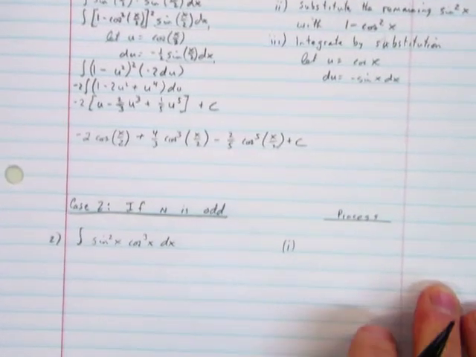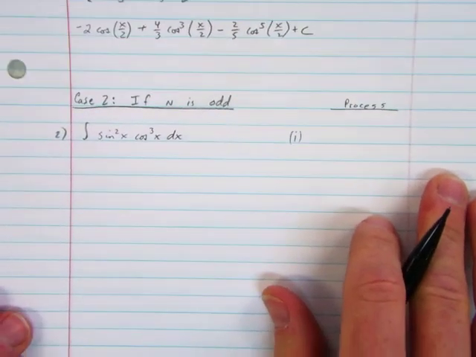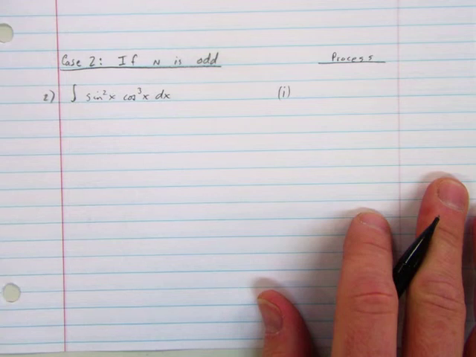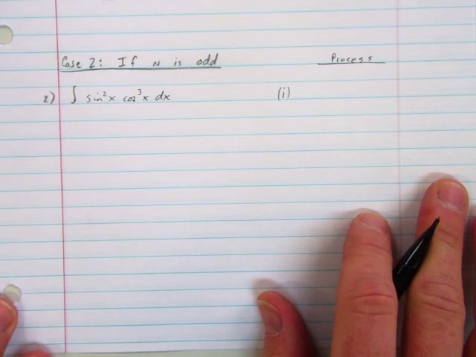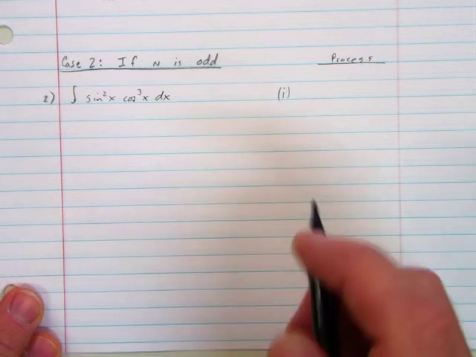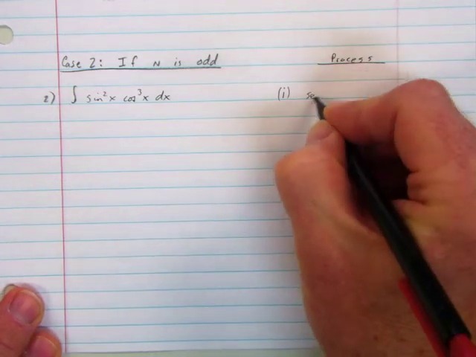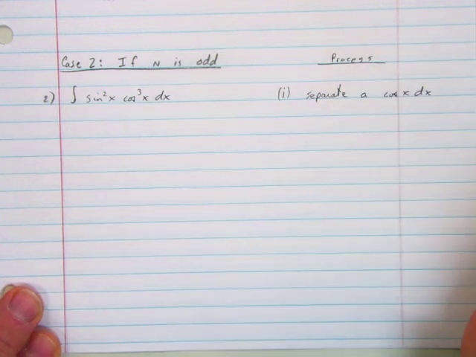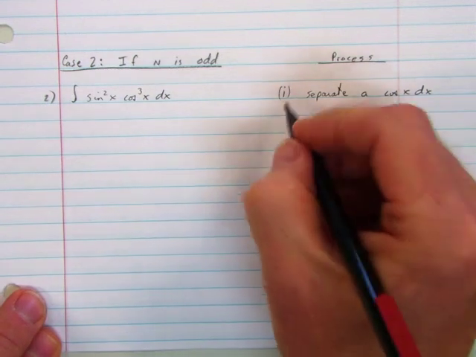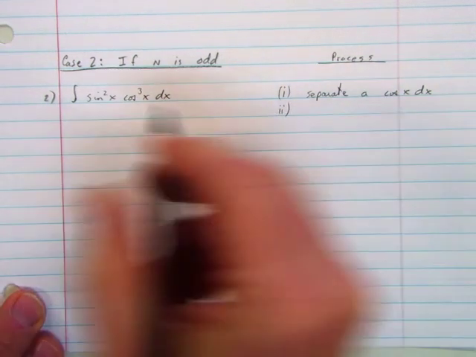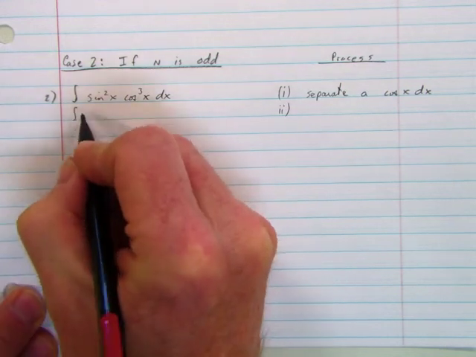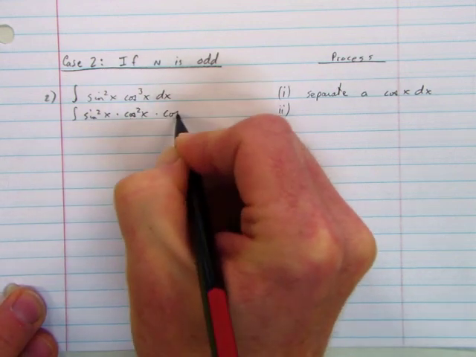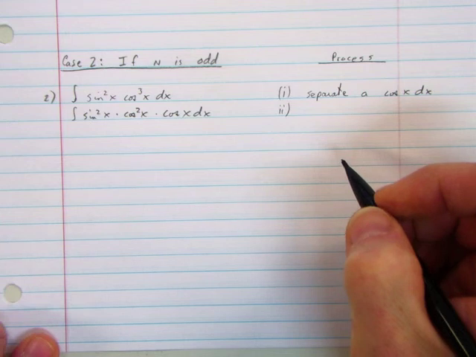Now let's look at the next case. Case 2: if n is odd. Based on looking at case 1, I think you could probably figure out what case 2 is going to do. If n is odd, what we can do here is separate a cosine of x dx, because again, we're going to be looking to do a substitution. So we'll take that out first: sine squared x times cosine squared x times cosine x dx.